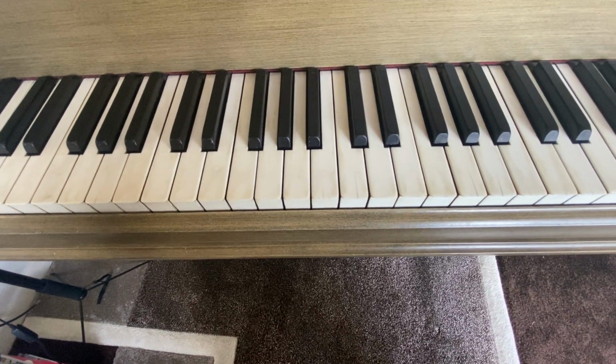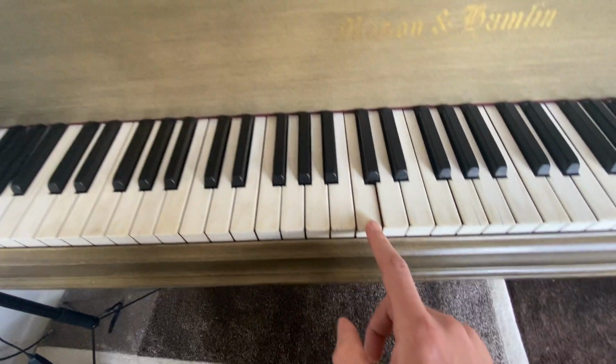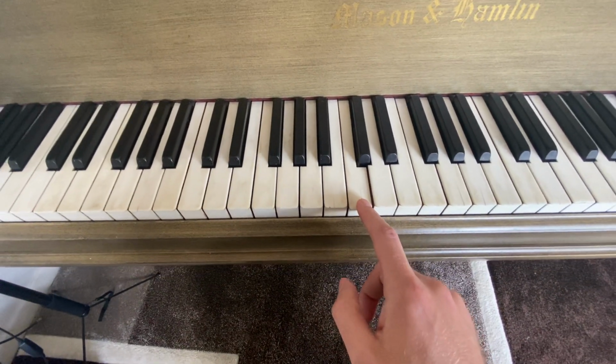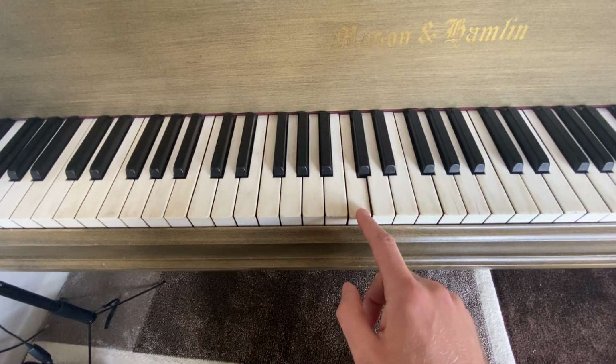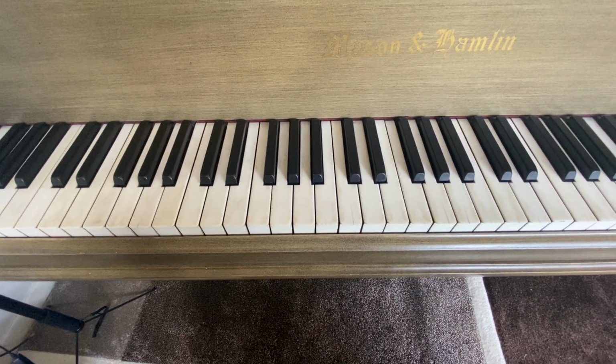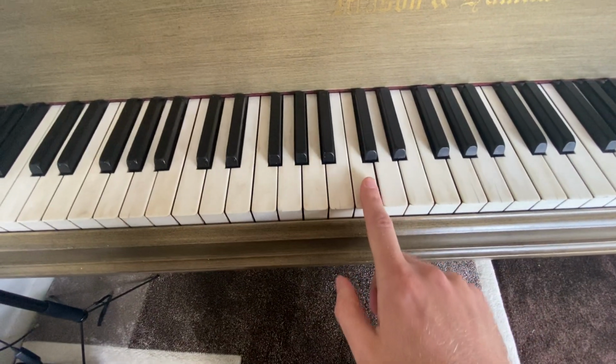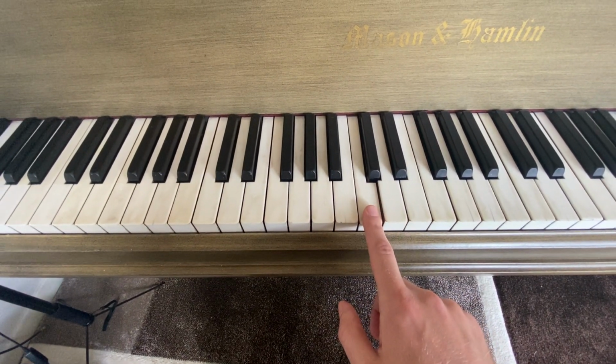Where are we? And the answer is C4. If you got this answer, you are doing really well. If you didn't, try it again. If you believe I've made a mistake, I haven't. We're at C4. Let's try one more, just for fun.